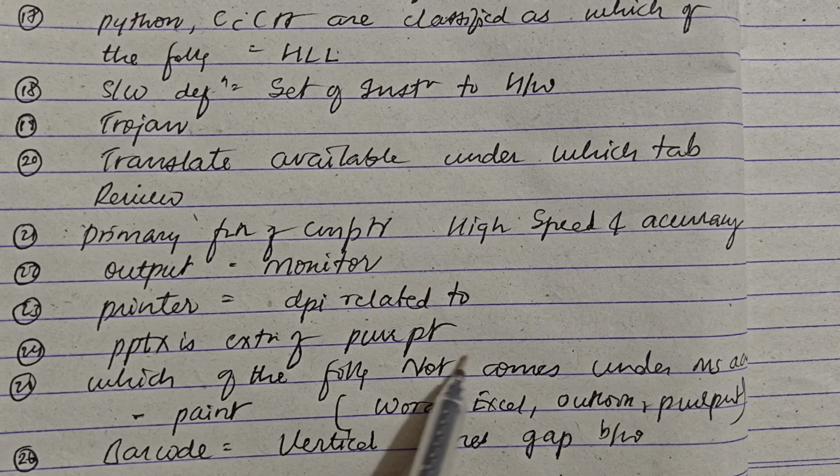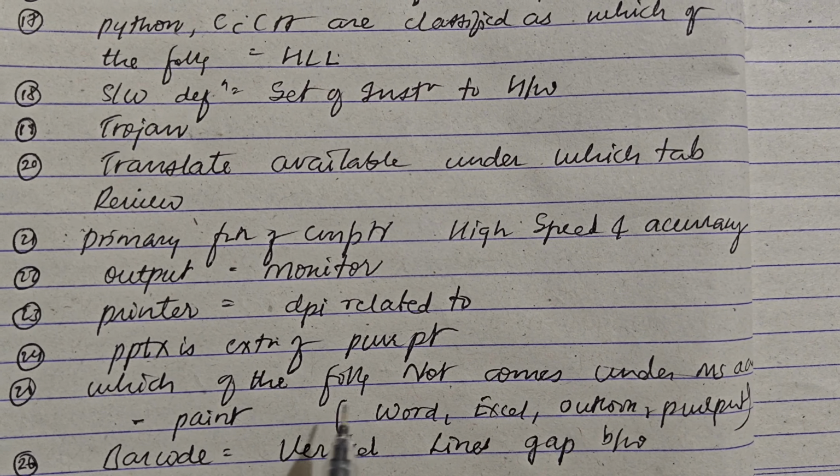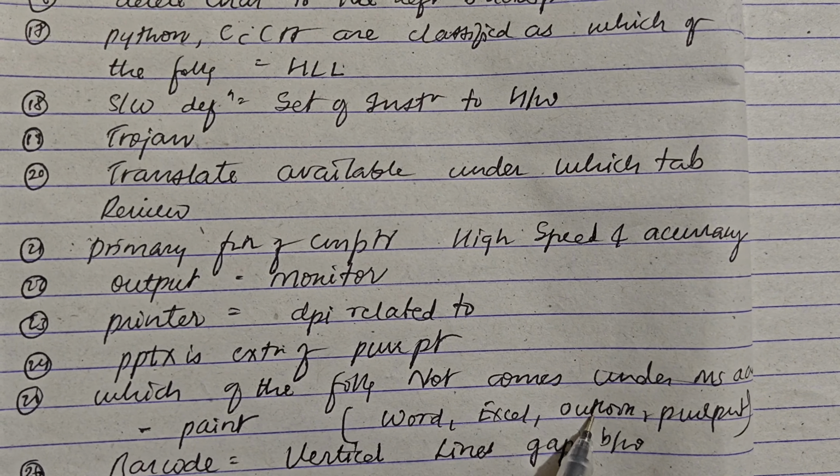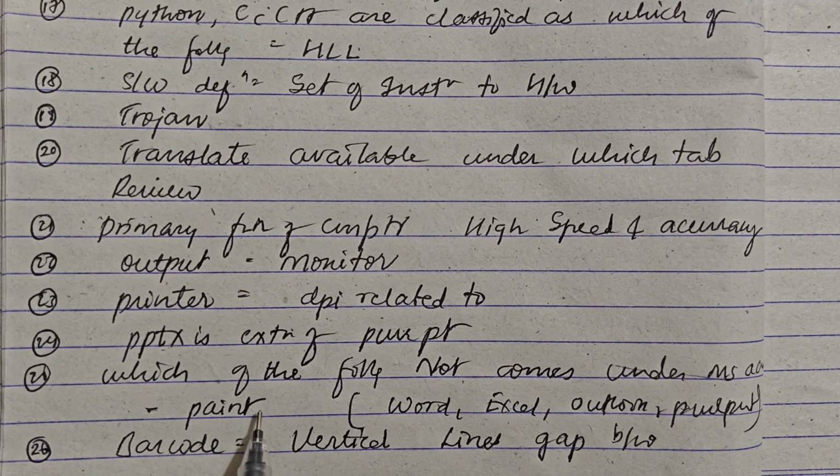Then which of the following does not come under the MS Office? So the options were like Paint, Word, Excel, Outlook and PowerPoint. So the answer will be Paint.